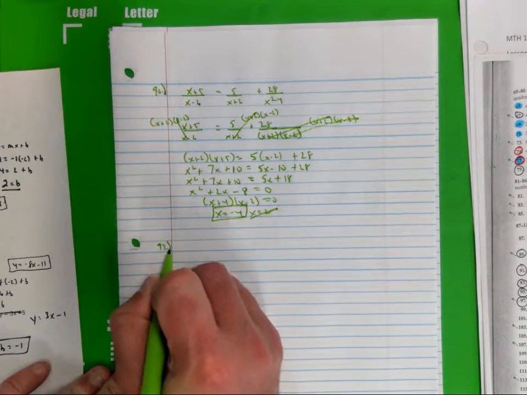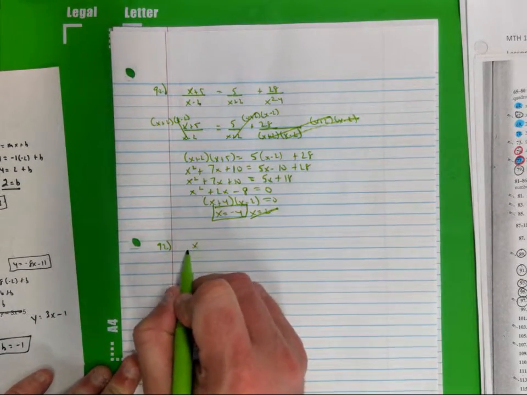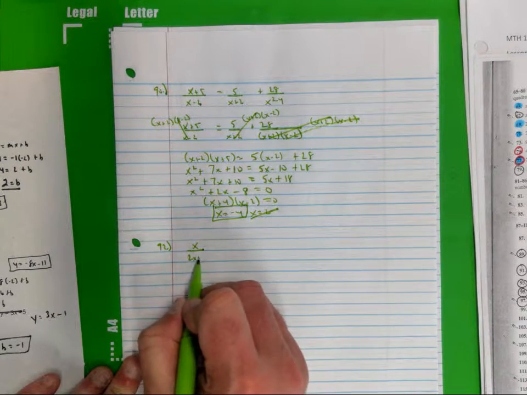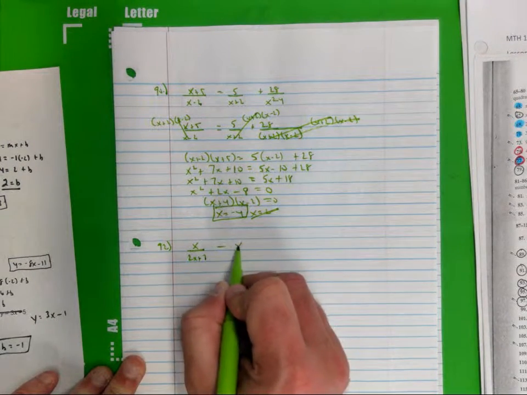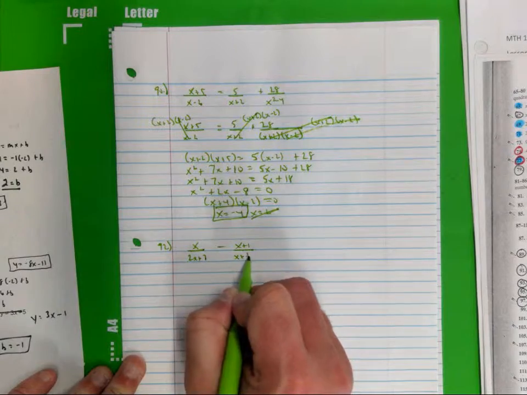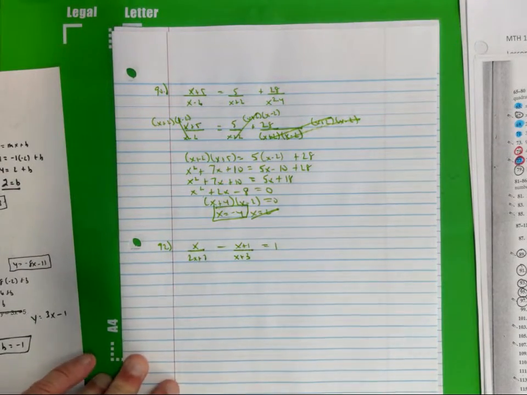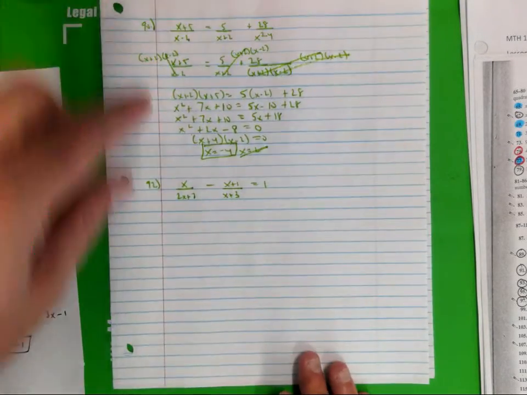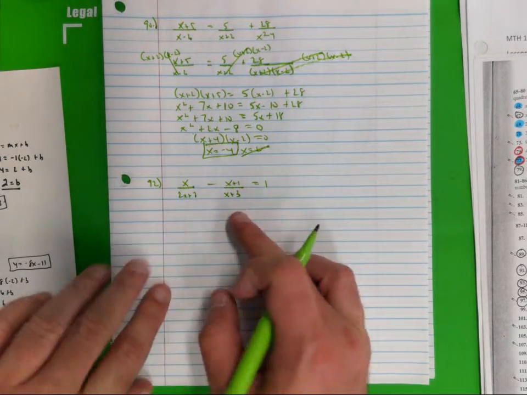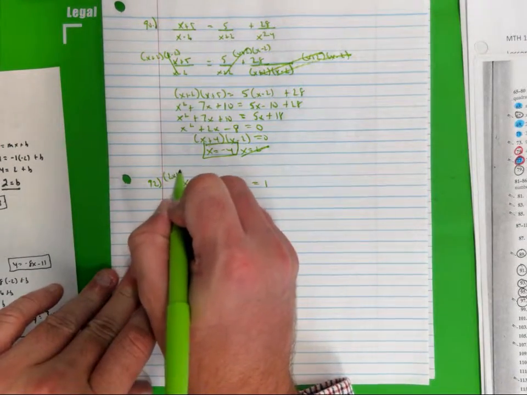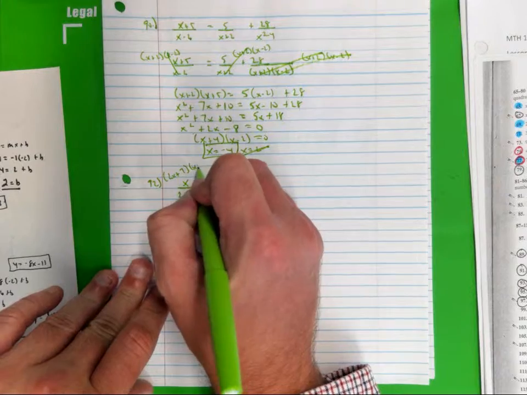Alright, number 92. X over 2x plus 7 minus x plus 1 over x plus 3 equals 1. What would be my common denominator? Both of those. So I'm going to multiply 2x plus 7 times x plus 3.